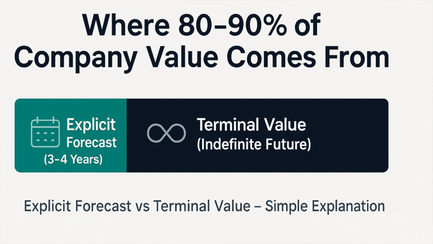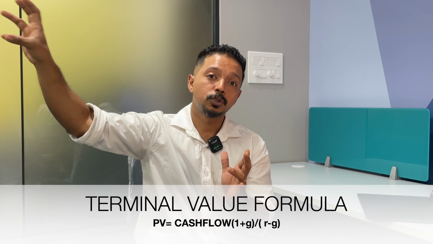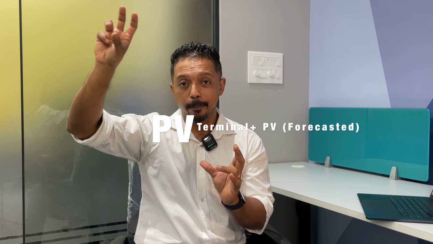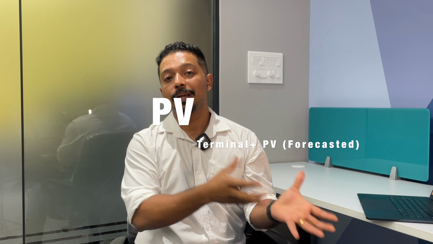The rest of the company, which is basically a going concern. If you're able to forecast the company for 3 years, it doesn't mean that the company stopped operating at 3. The company is a going concern, so it will be there forever. So the value that we associate with expectations in the future is the terminal value. Both of these, when they combine, give you the valuation of a company.